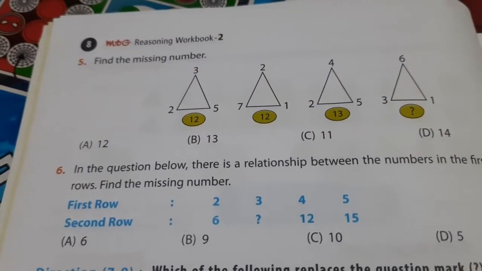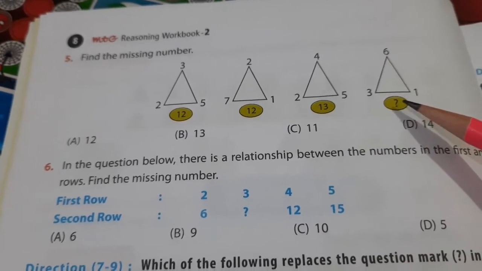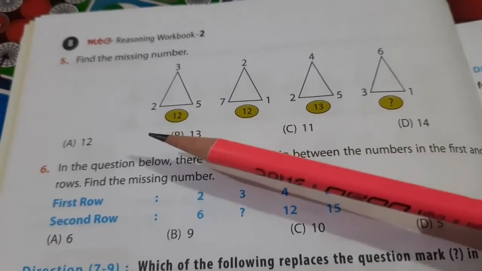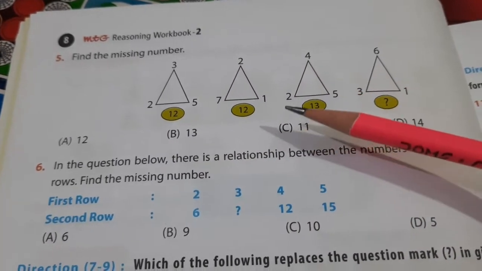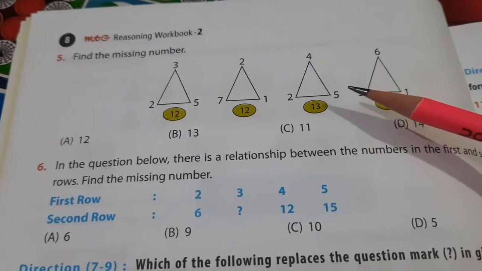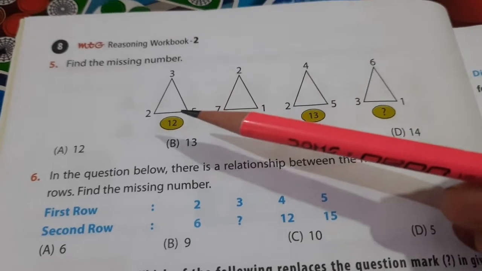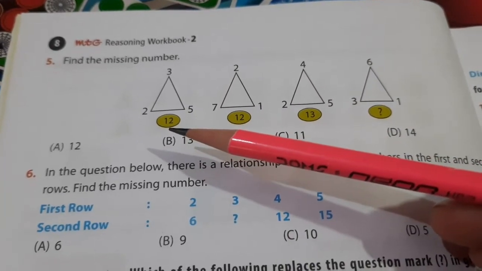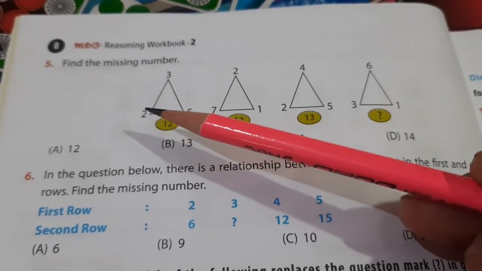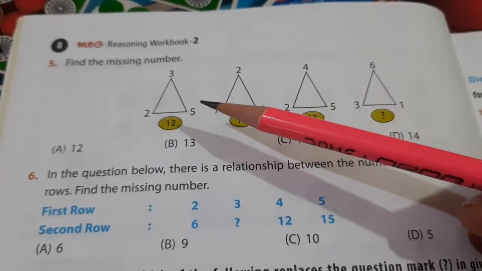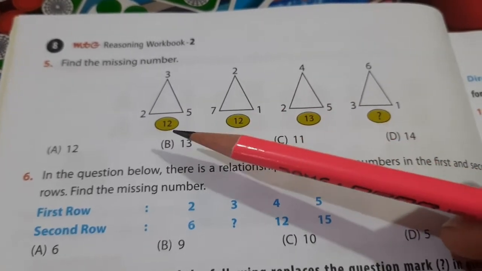Our next question is finding the missing number. So there is a question mark over here. If you look at the way these numbers are arranged, you will find some kind of equation in them. So, for example, there is a 12 at the bottom of this triangle. What is this 12? If you look at this, it is nothing but the sum total of this plus 2.